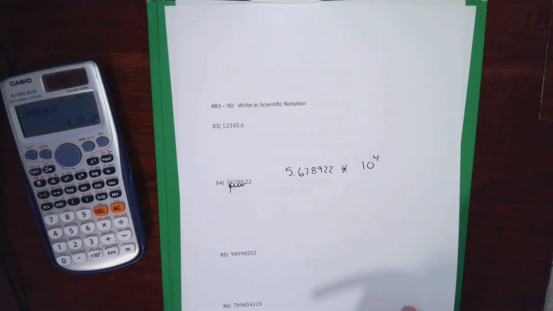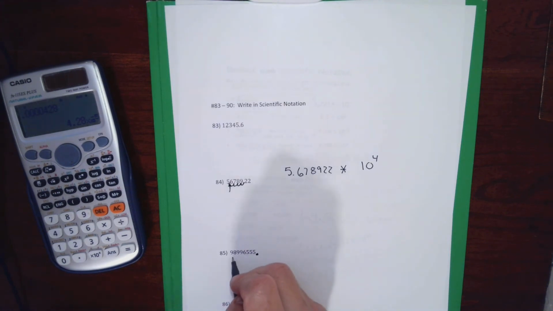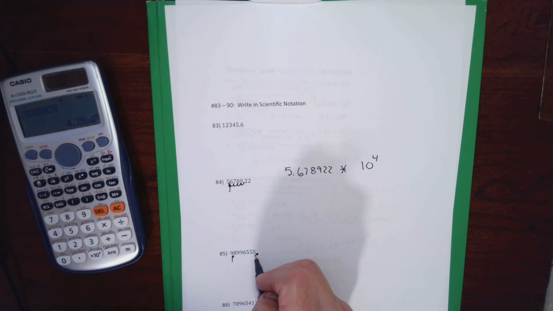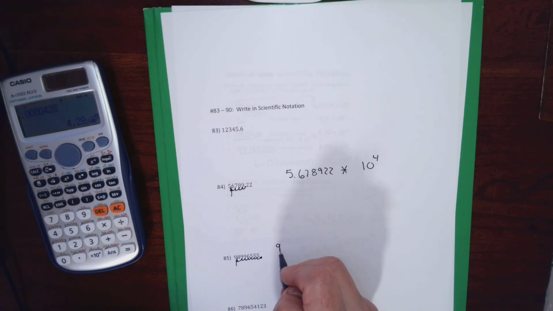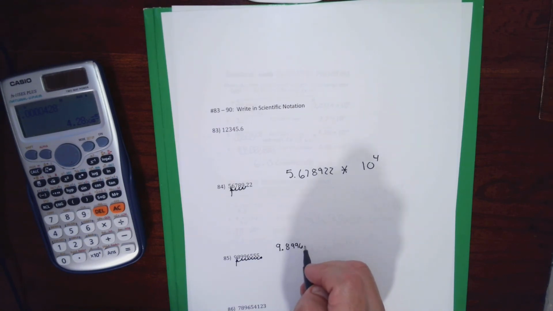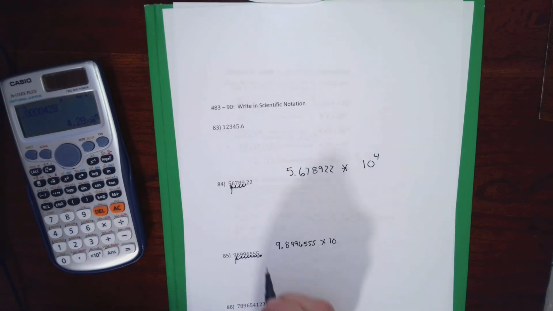Let's do 85 together. 85, there's an implied decimal after the third 5. I need to get the decimal right between the 9 and the 8. So I need to go over 1, 2, 3, 4, 5, 6, 7 places. So I'm going to write 9.8996555 times, and I went how many?